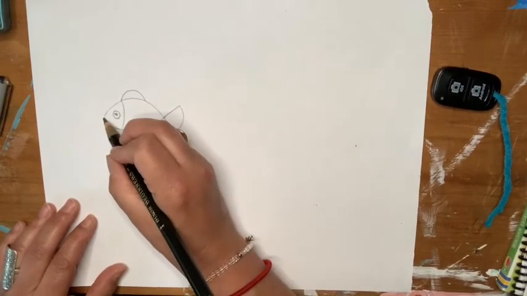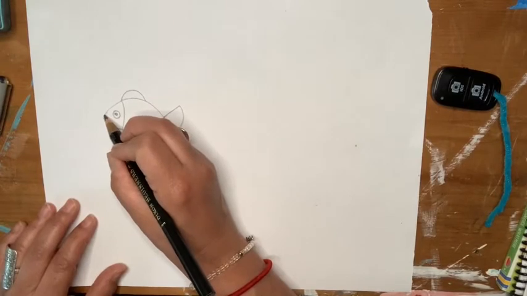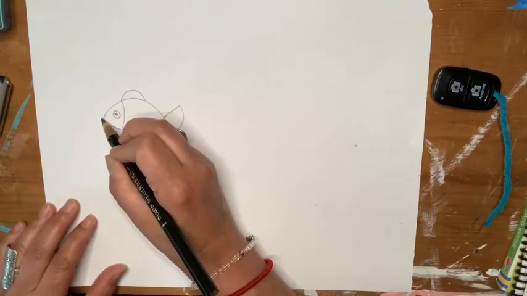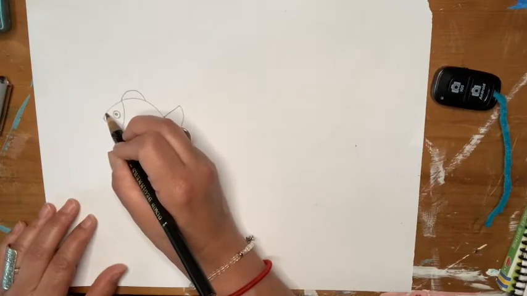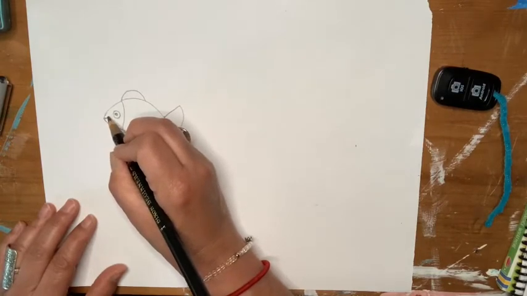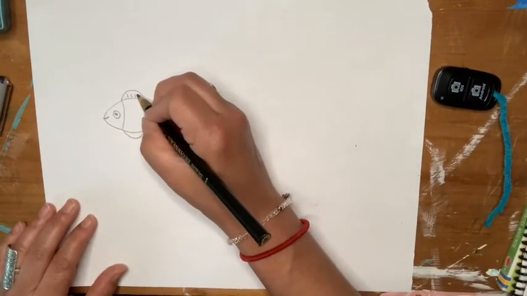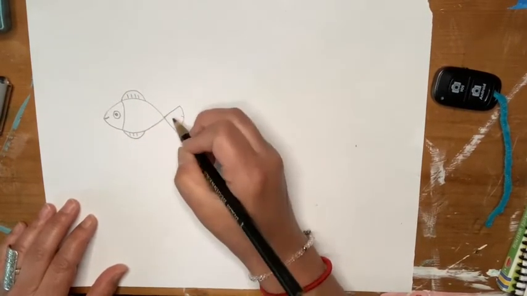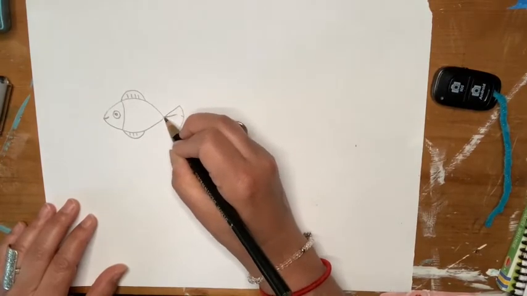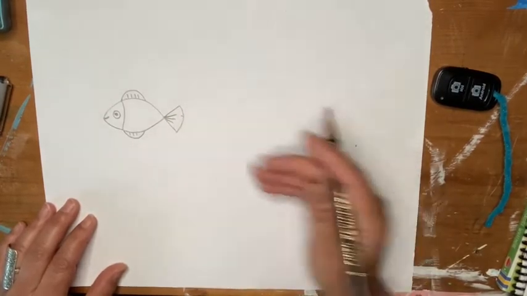And then you can either make a curved line for the mouth or you could make the lips coming out. But I'm just going to show you this way. I'll just go like this. Okay? Maybe make some lines here to show the texture of the fins.